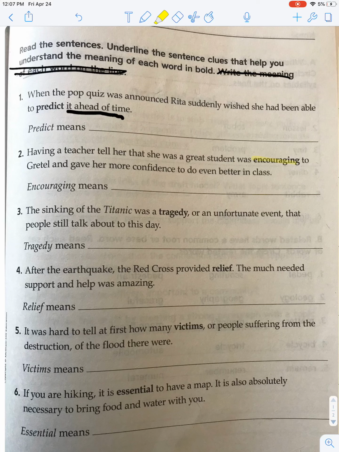Let's look at the words that come next to see if it gives us a hint. Gave her more confidence to do even better in class. Underline gave her more confidence. That's what encouraging means. If you encourage someone, you are giving them more confidence or making them feel like they can do it.